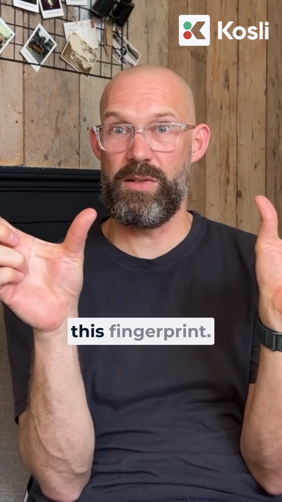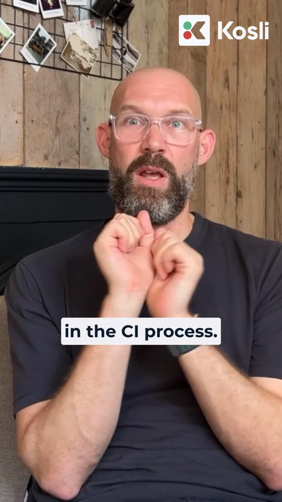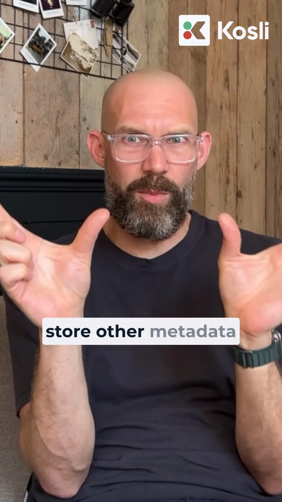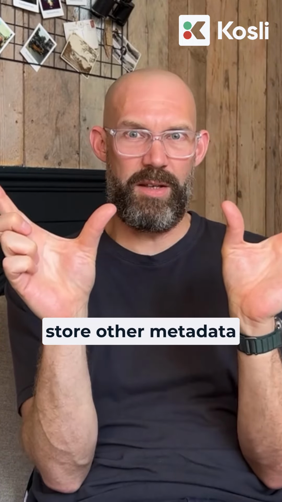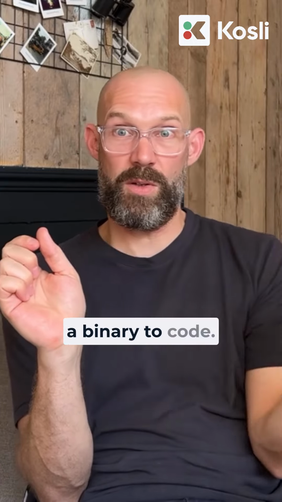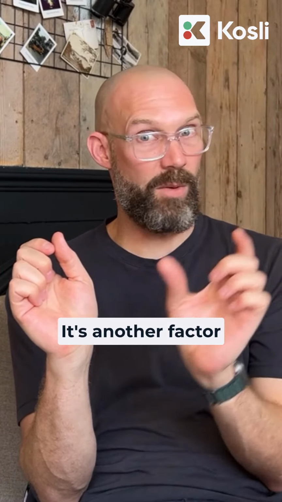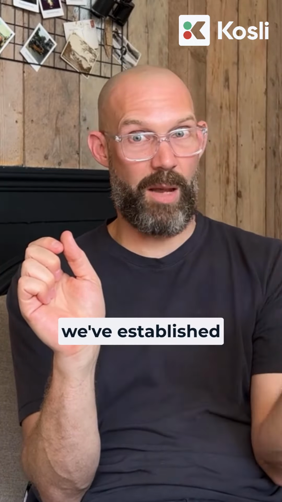We know some things. We know that it was built in this CI process. We probably want to store other metadata in that fact, like the git commit that was checked out to build this thing. So now we can actually make a link or a chain from code to a binary, or from a binary to a code. It's another fact we've established by adding that piece of metadata.